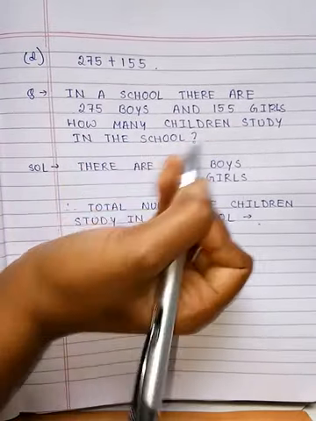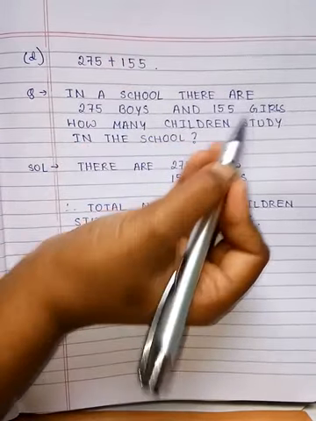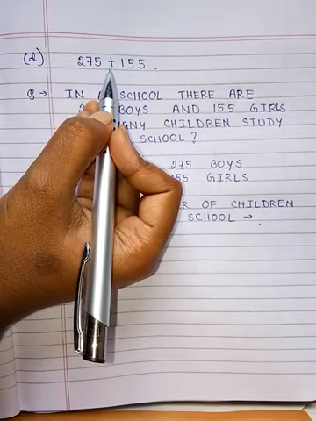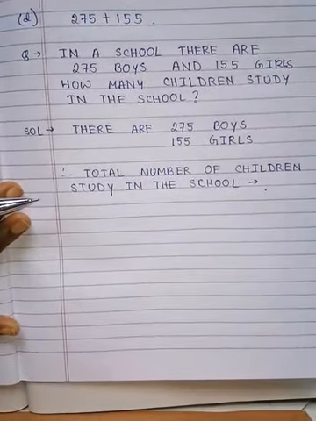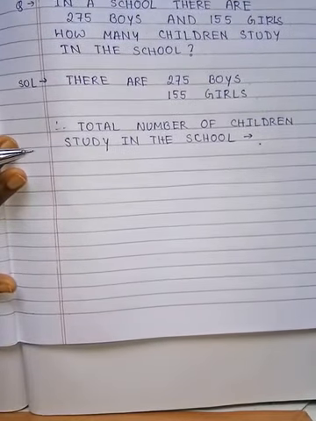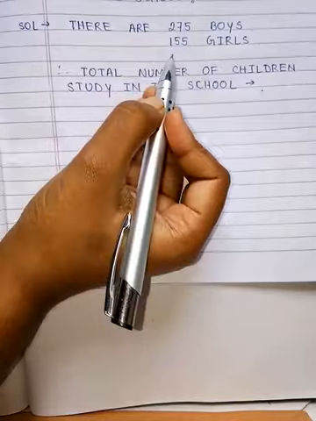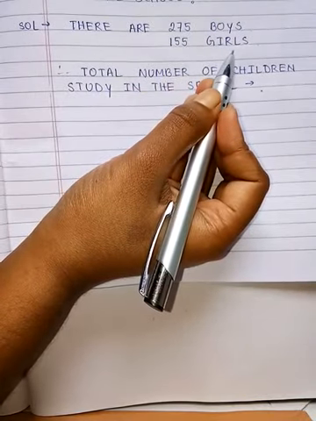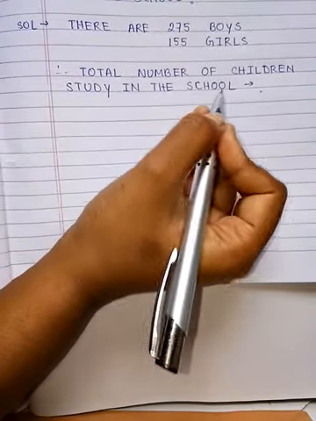How many children study in the school means you have to add a number of boys and number of girls, and your question is also in addition. So your question formation is right. Next, solve this question. So there are 275 boys and 155 girls. Therefore, total number of children study in the school.